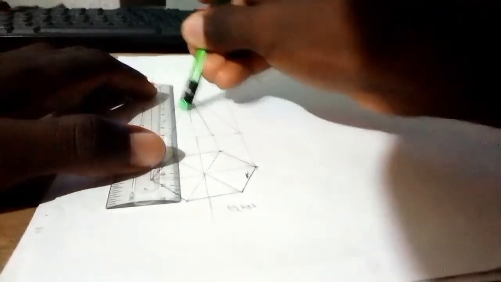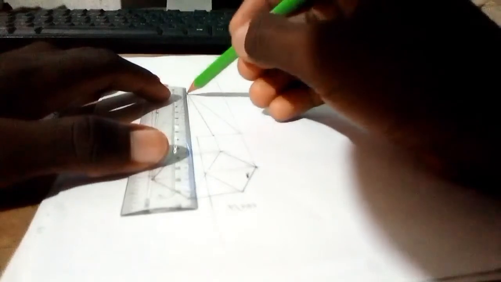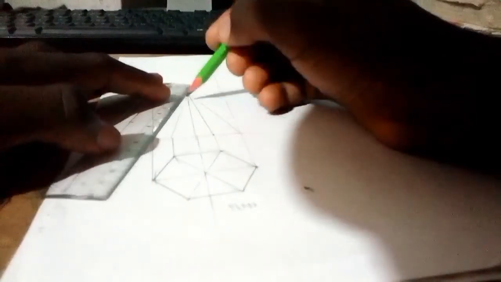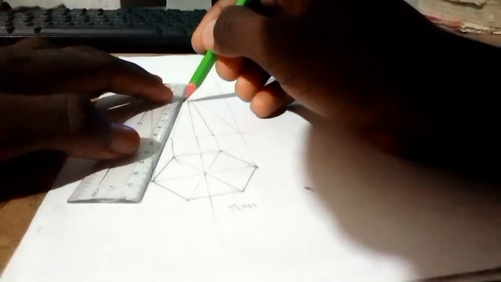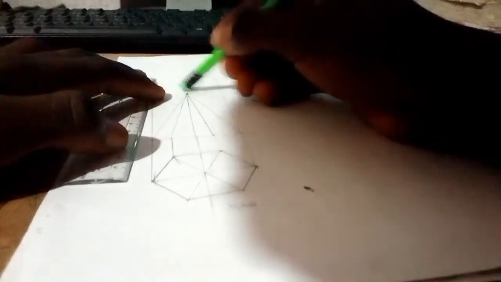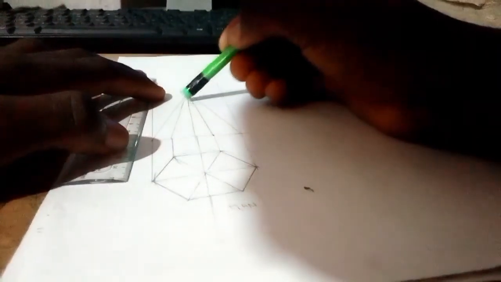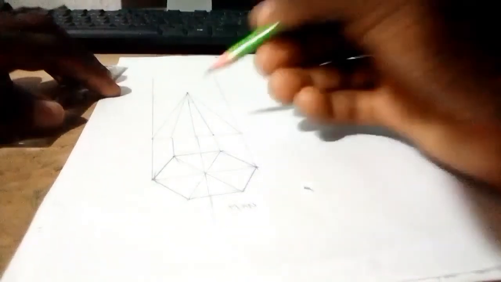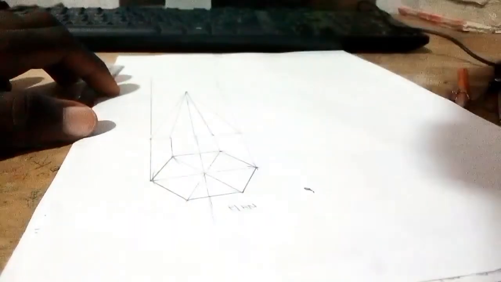This line is not straight, so we make it straight. Okay, beautiful. So this is our front view. For the work, this is our front view.